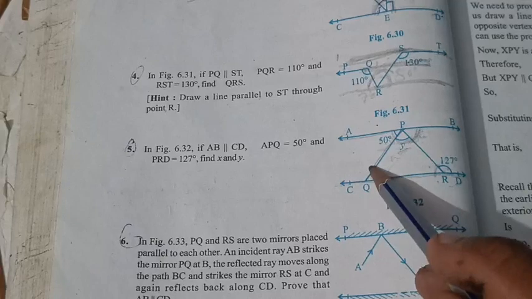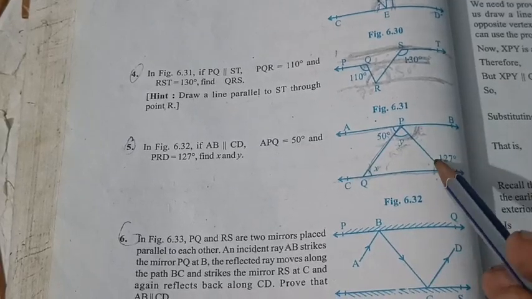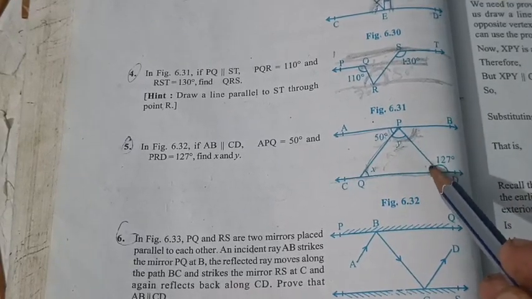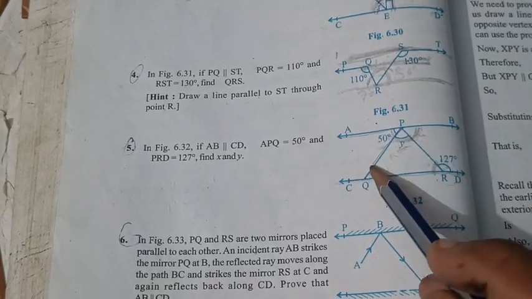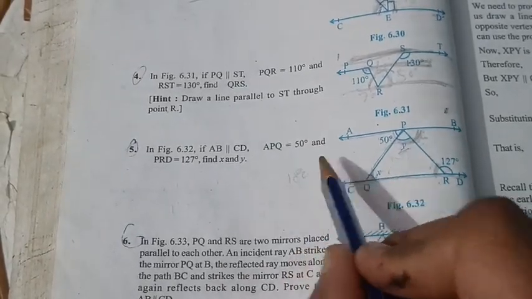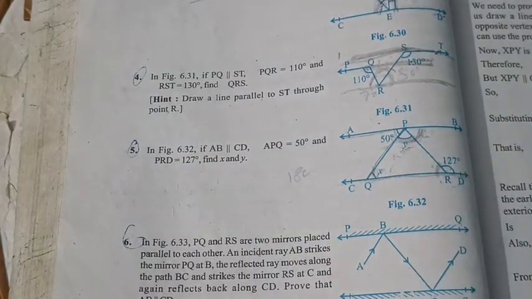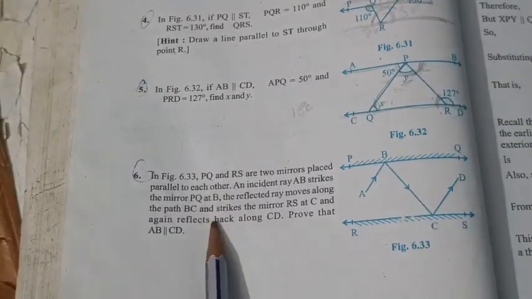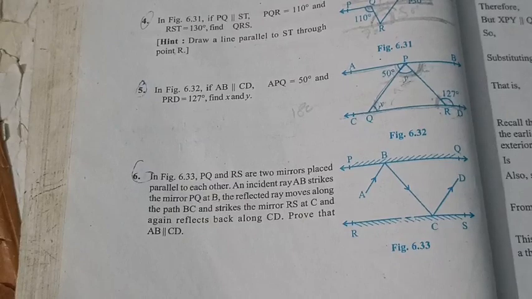So how will we get x? We now have this angle, and we have to find this angle. So what we have to do is 180 minus the sum of both angles. This is a question of proof. You have to solve it on your own.